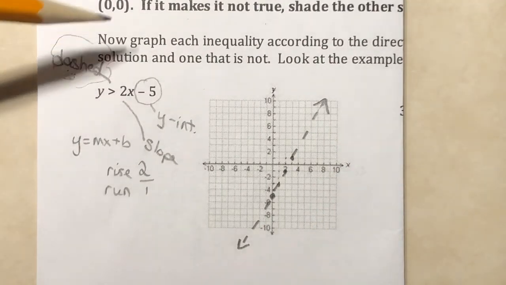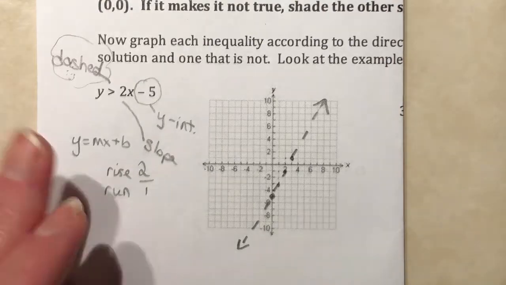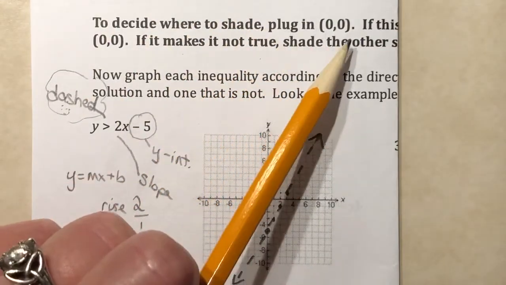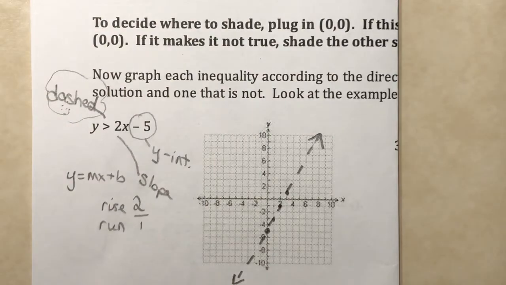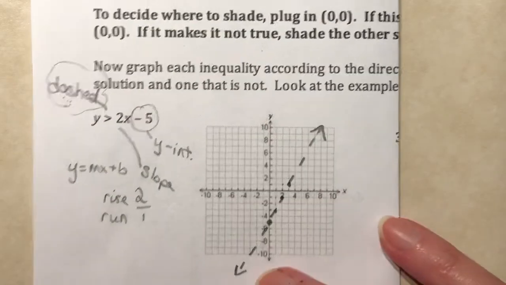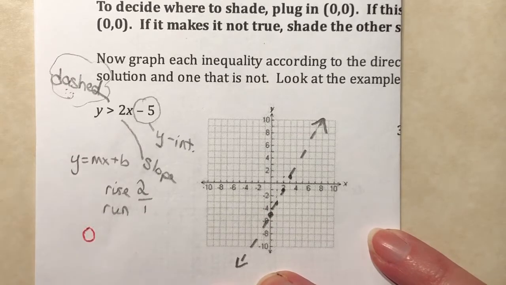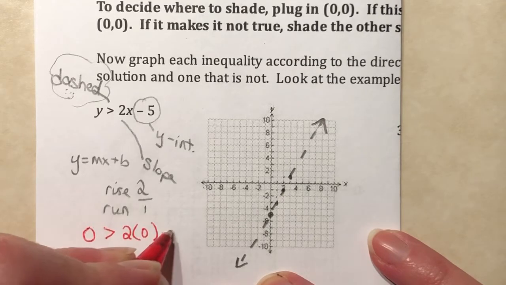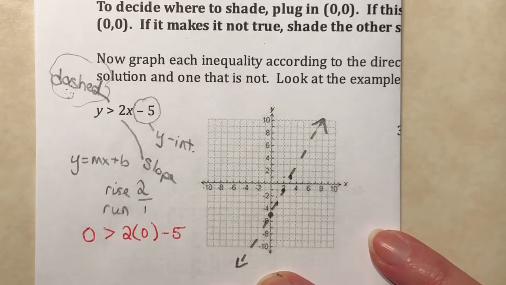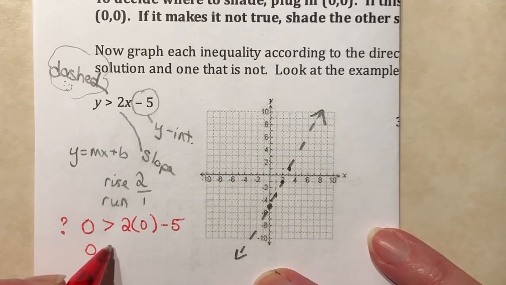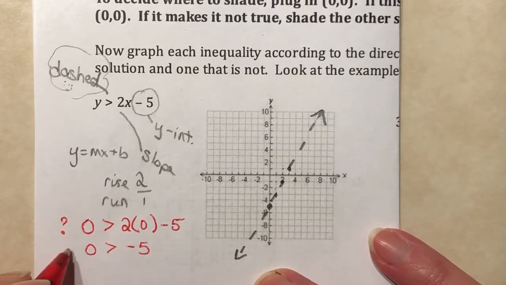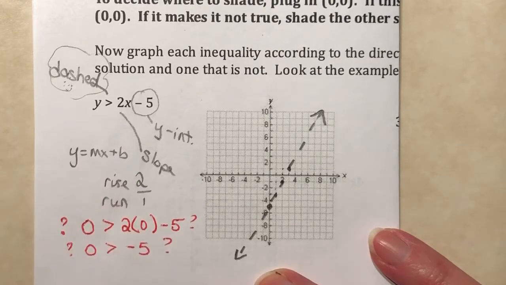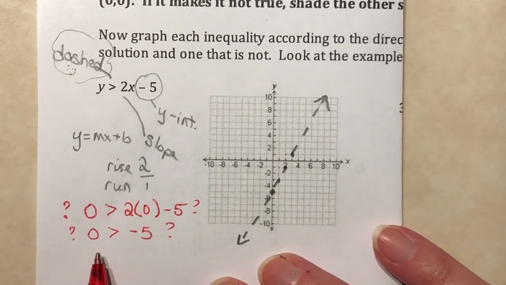And now my next task is to decide which part to shade. So here's that reminder. Plug in 0, 0 into our original equation, and we'll see if this makes it true or false. So I need to know, is 0 greater than 2 times 0 minus 5? I'm going to put a question mark next to that because I'm not sure. And I think, okay, is 0 greater than, let's see, 2 times 0 is 0, so -5, and I'm still not sure about that.